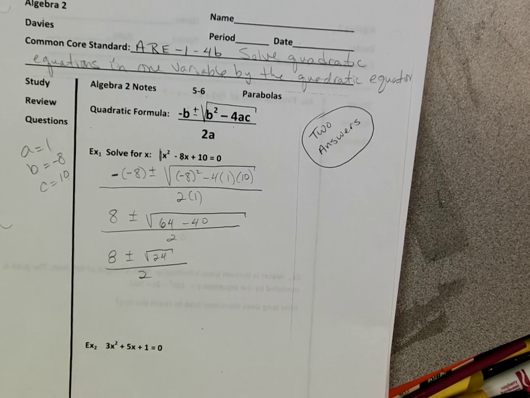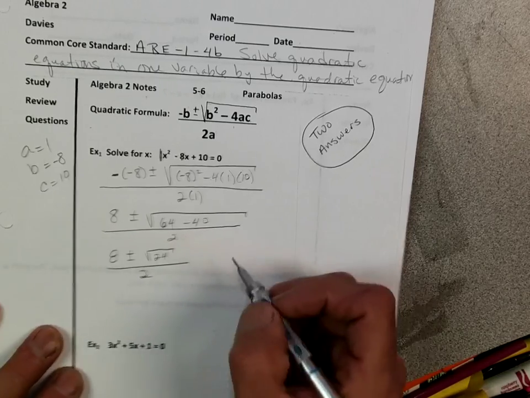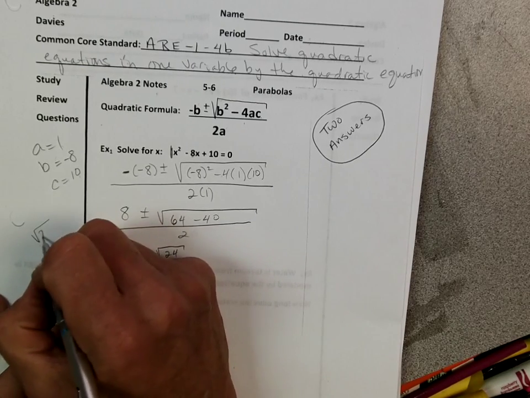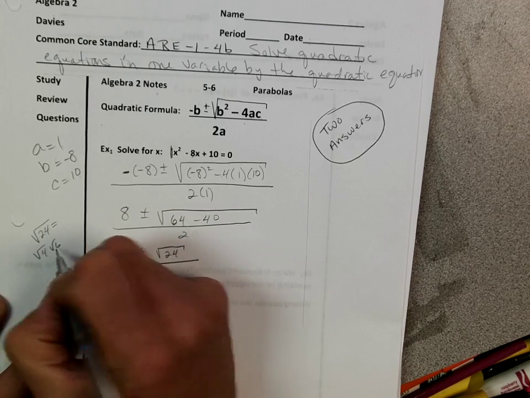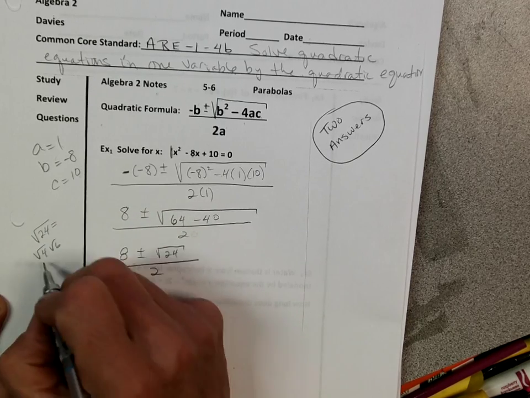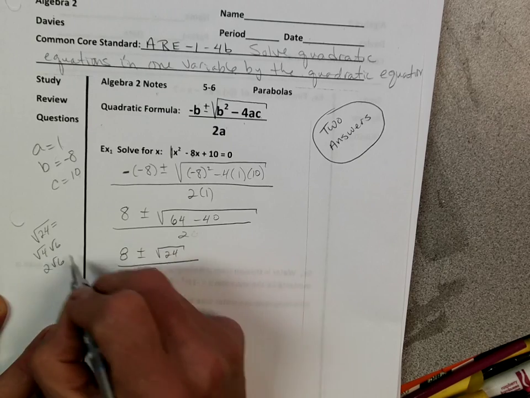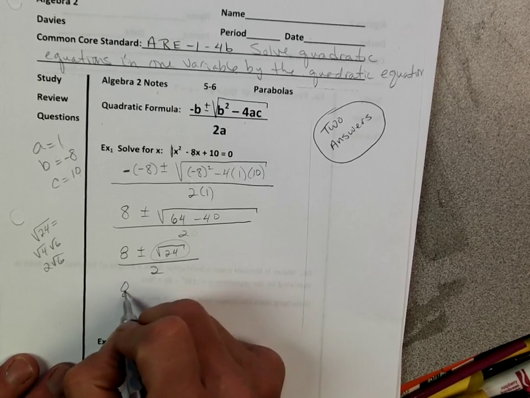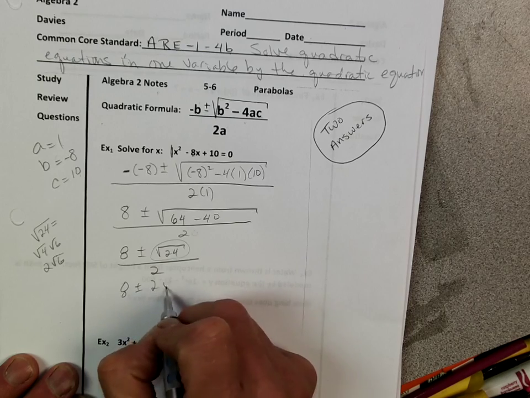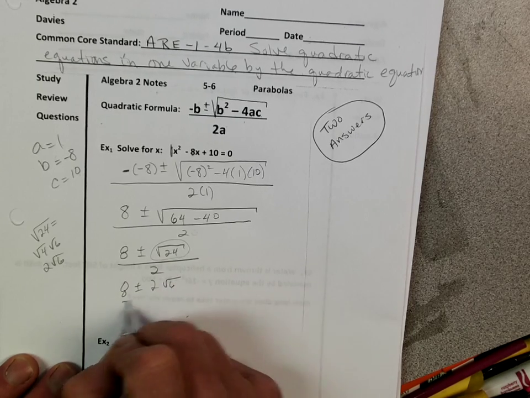Alright, now what I have is the square root of 24. And I remember with square roots I can reduce that. So on a little side note over here, square root of 24 is the same thing as square root of 4 times square root of 6, right? Which is 2 square roots of 6. So instead of writing square root of 24, I'm just going to write in its place 2 square roots of 6. So I just reduced the 24. So I'm going to go, all right, 8 plus or minus 2 square roots of 6 over 2.